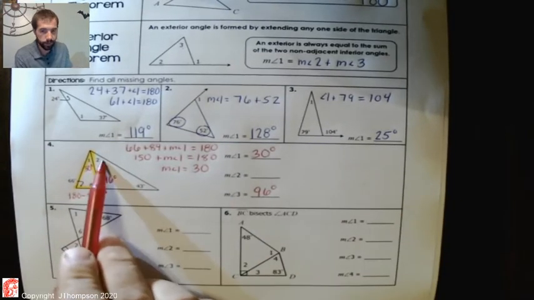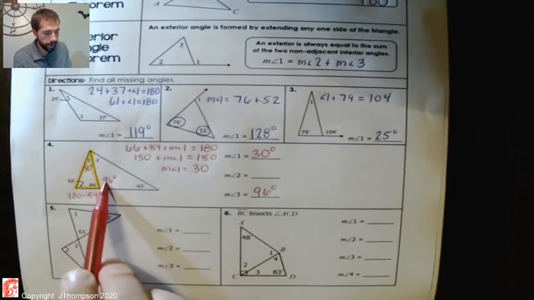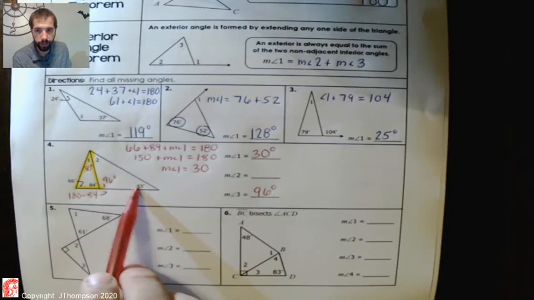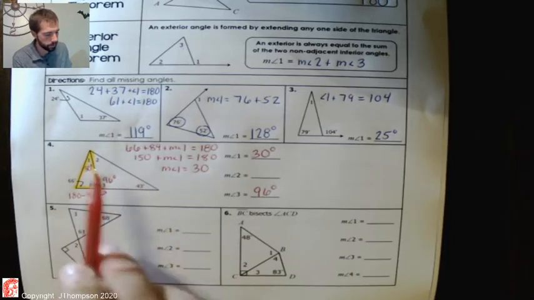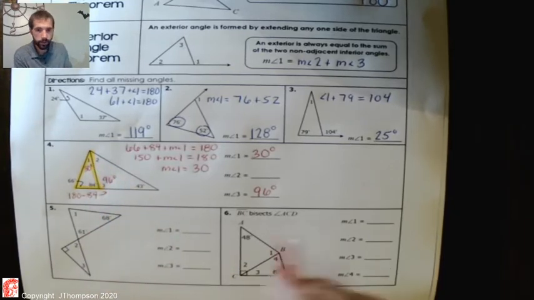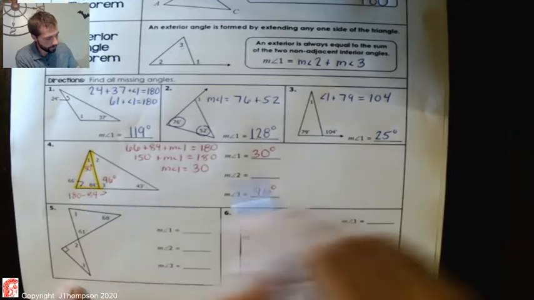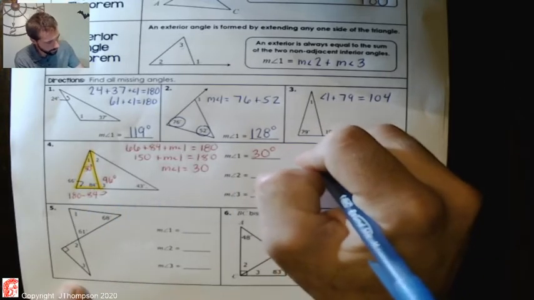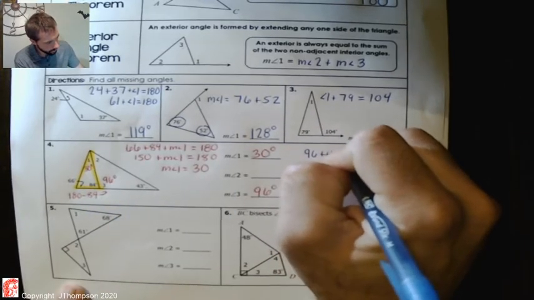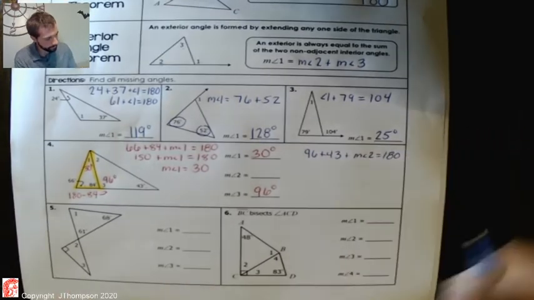All right, and then to find angle 2, now we're going to look at the interior angles in this triangle. So we have a 96, a 43, and then a missing angle, angle 2. So we're going to do the triangle angle sum theorem again to find angle 2. So I'll do that over on the other side. It's going to be add the three angles together. So that'd be 96 plus 43 plus the measure of angle 2 equals 180.